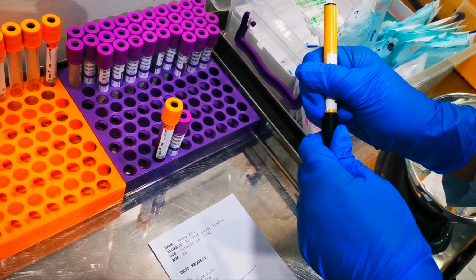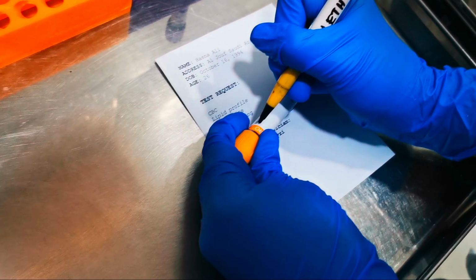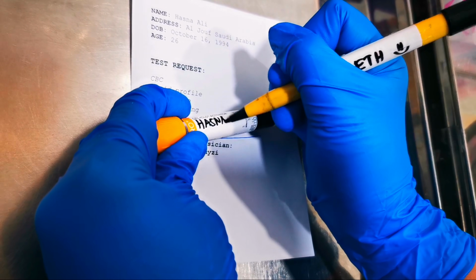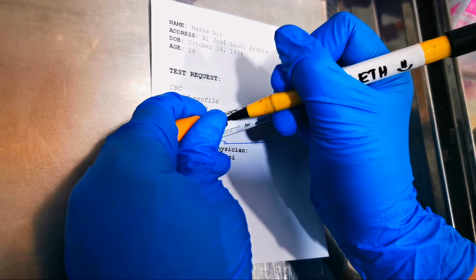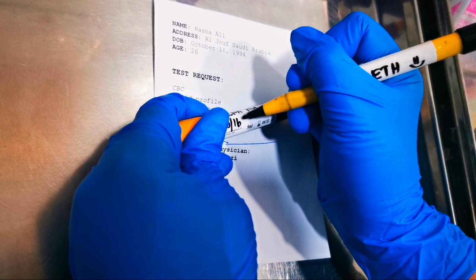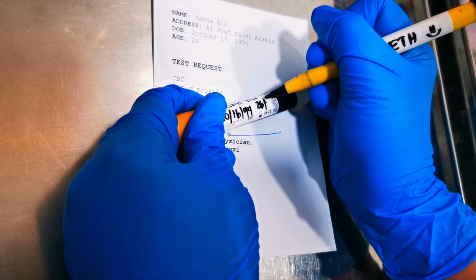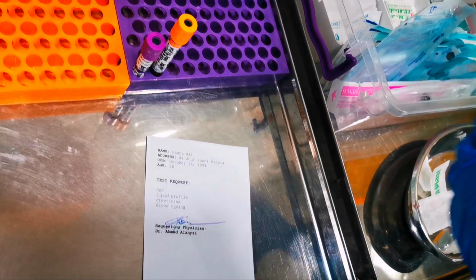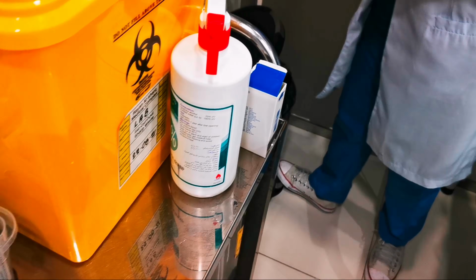Then it is the time to put the name now. So sa name, put the name first, and then the date of birth, the age, and then the time of collection. Date and time of collection. Last is tingnan mo ulit yung request and then the label, check it if it's correct.